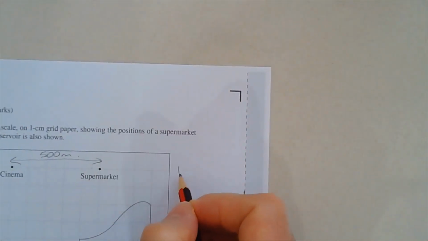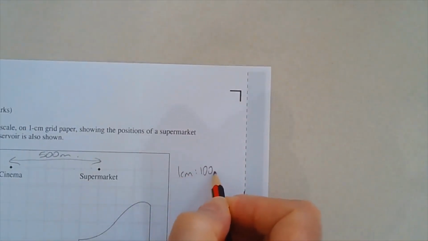Okay, so we can add that on here. 1 centimeter is 100 meters. Okay, we're going to need that. So let's have a look at part B.